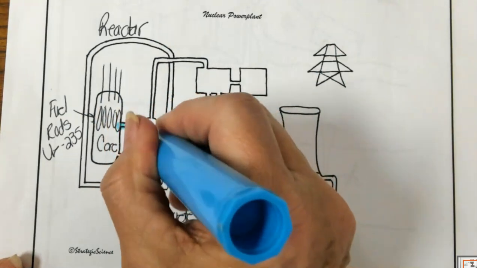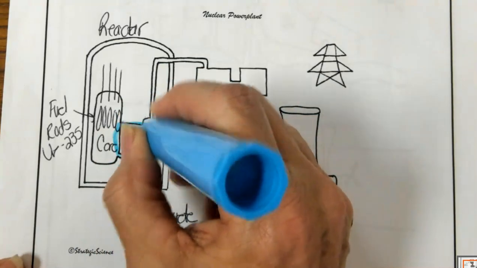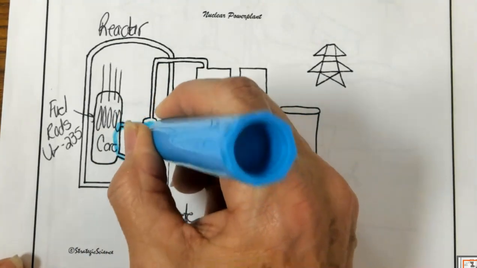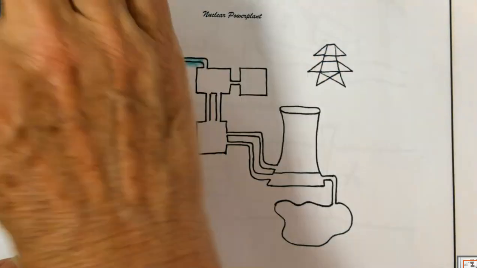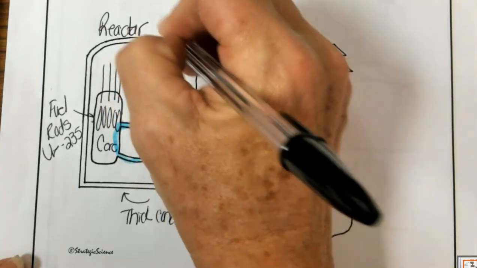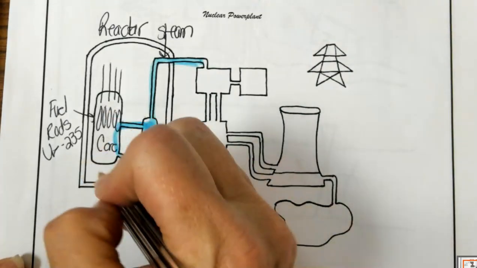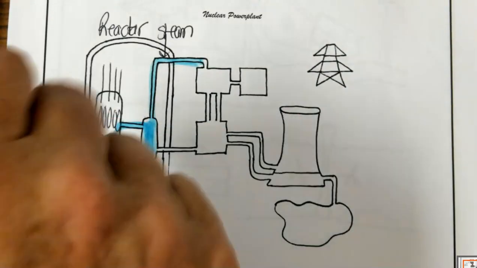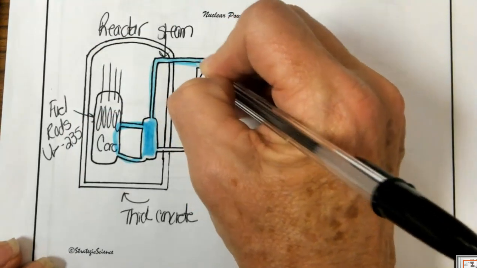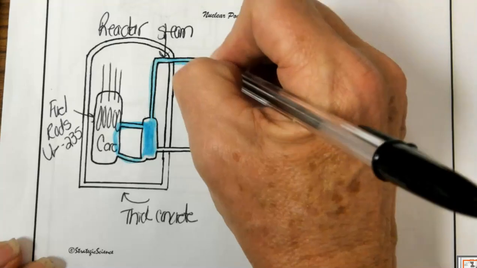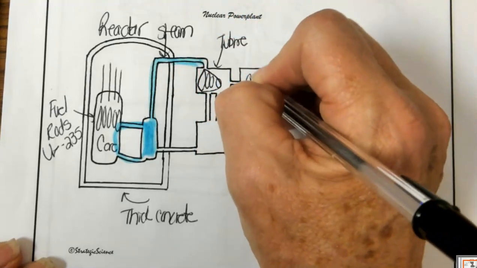And this is happening in the water. Water's being circulated all the time. This is going to generate steam, and that steam is going to go into the turbine, then the generator.